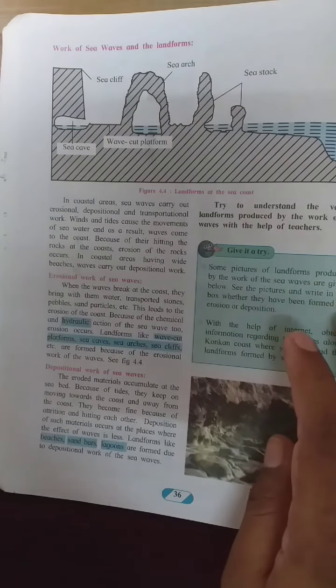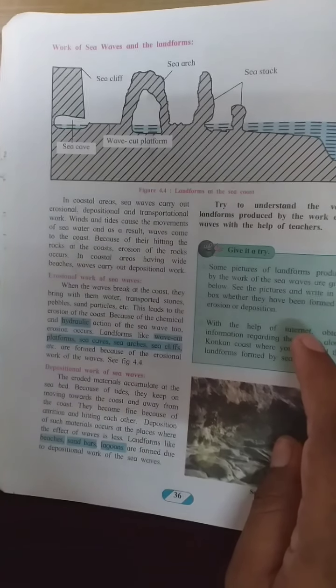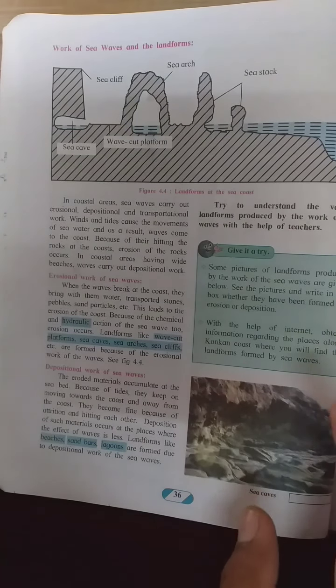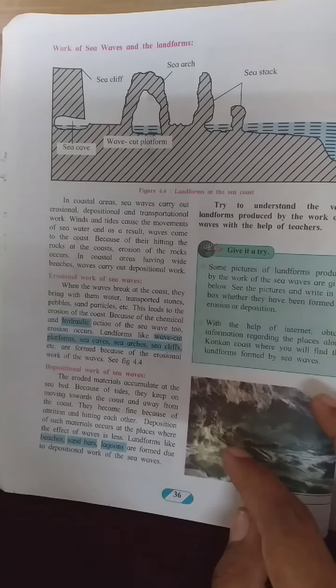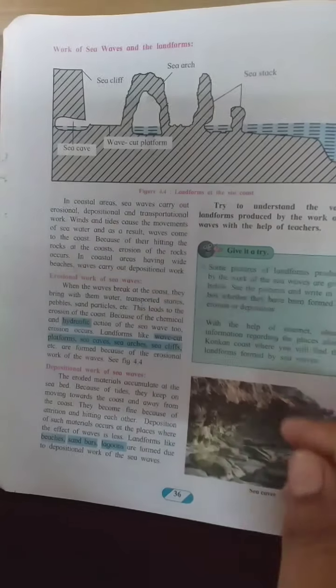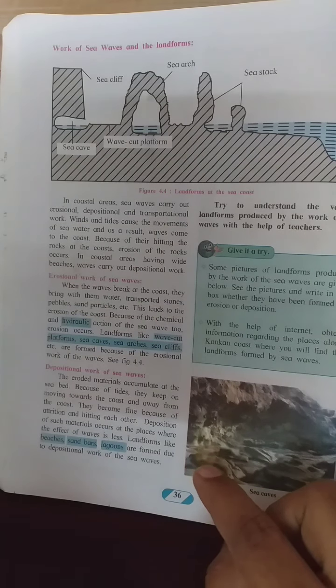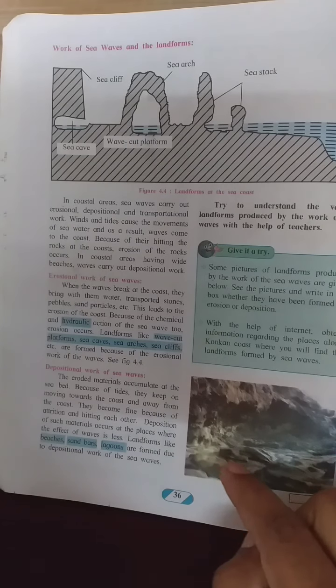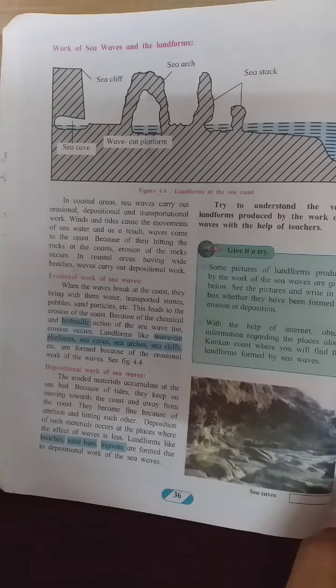Now the depositional work of the sea waves. What happens in deposition? The eroded material accumulates at the seabed. Because of tides, it keeps moving towards the coast and away from the coast. It becomes fine because of attrition and hitting each other. When they hit each other, it becomes powder. Deposition of such material occurs at places where the effect of waves is less. Landforms like beaches, sandbars, and lagoons are formed due to the depositional work of the sea waves.